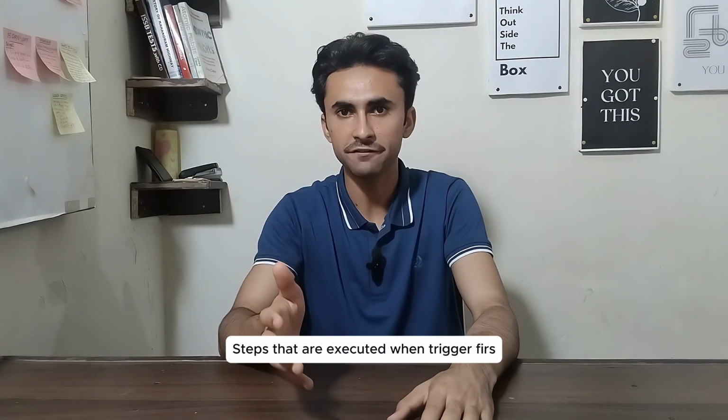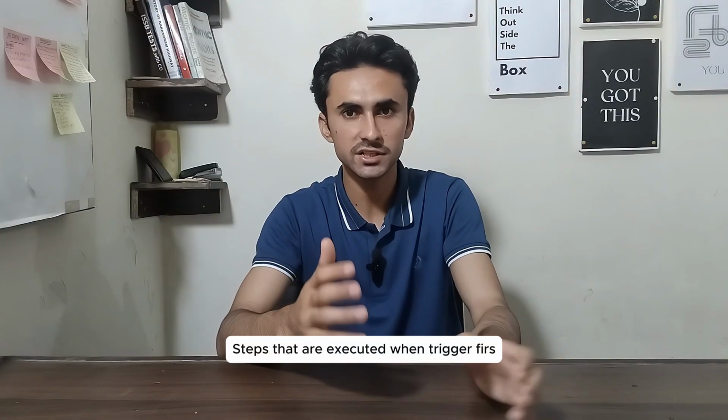The fourth is action. These are the steps that are executed after the trigger fires. It answers the question, what should we do with that data? Like in the case of a new assignment, we ask ChatGPT to solve my assignment and give me a PDF. In simple words, it performs an action. It completes your task: send email, create PDF, update calendar. I hope you understand all these four basic concepts of n8n.